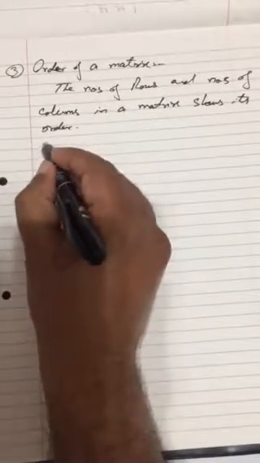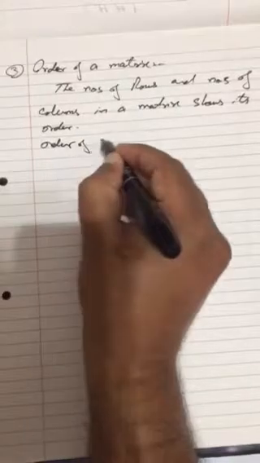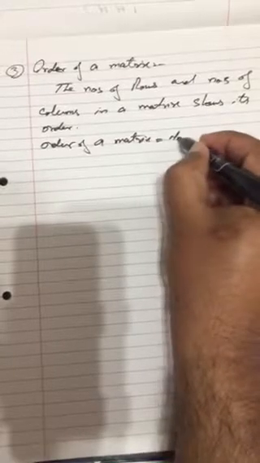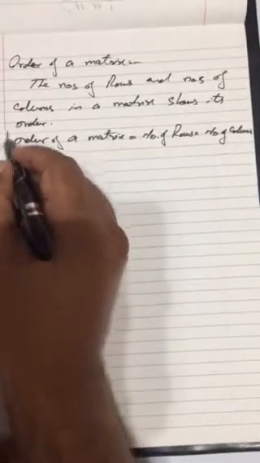So I use one formula for it. Order of a matrix equals number of rows into number of columns. This is the formula of order of a matrix.